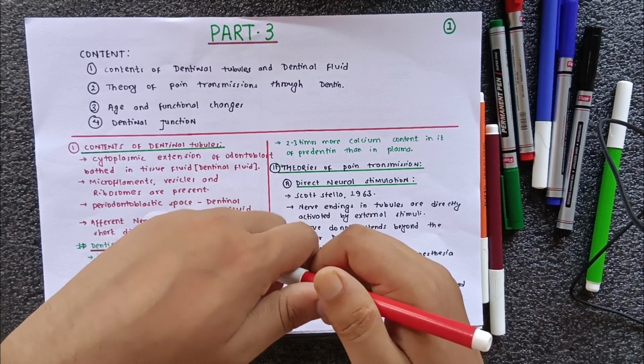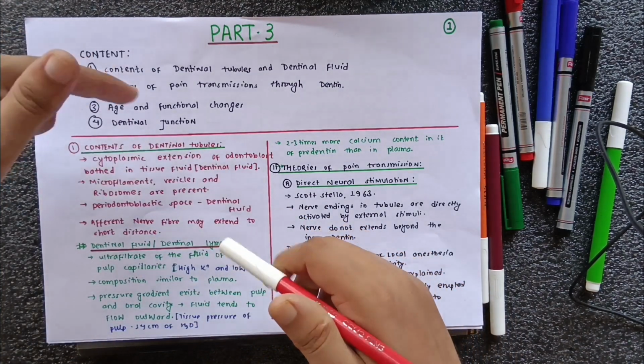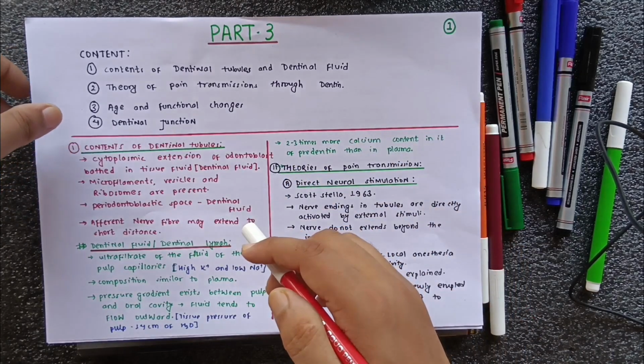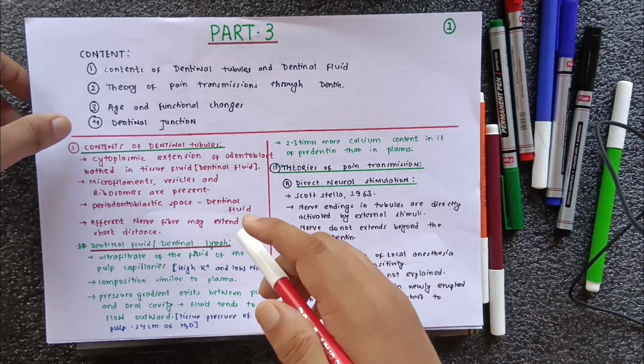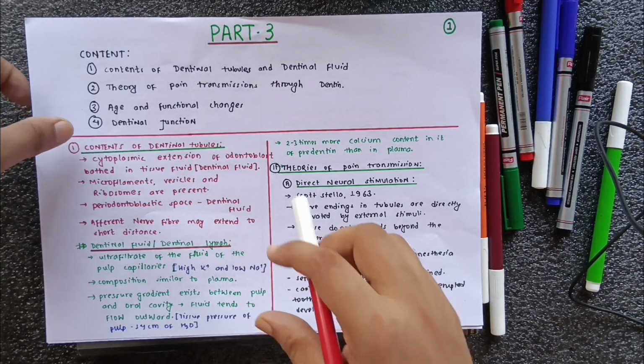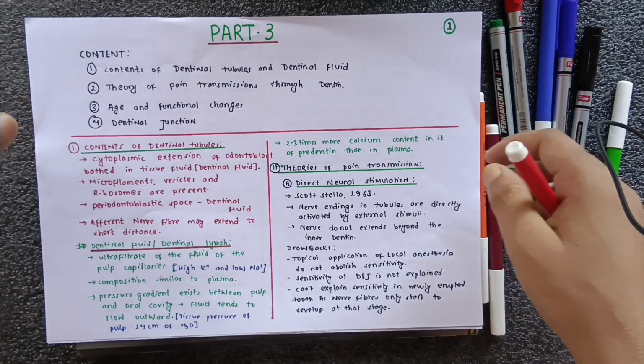And this is part 3 of the dentin series. In this video we will be discussing the contents of dentinal tubules and the dentinal fluid, the theory of pain transmission through the dentin, similarly age and functional changes, and the different dentinal junctions. This is the last video of the dentin series.